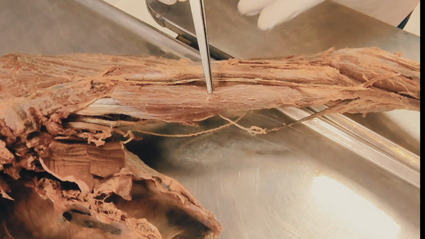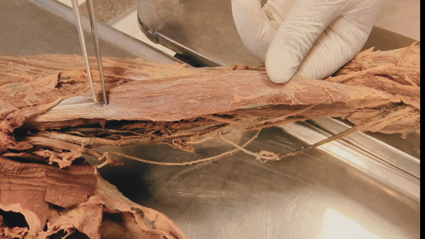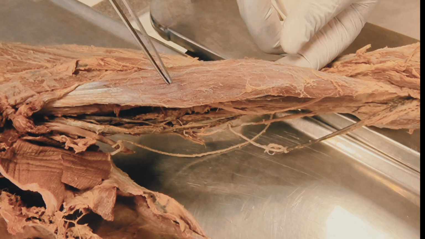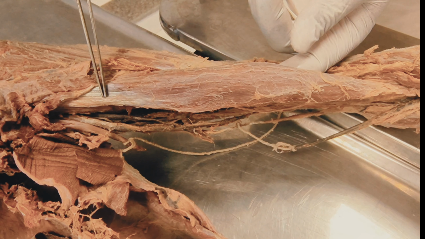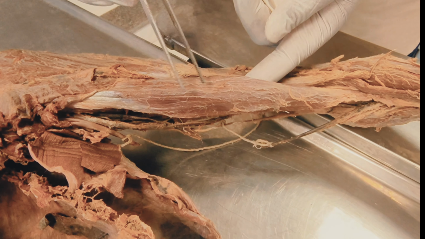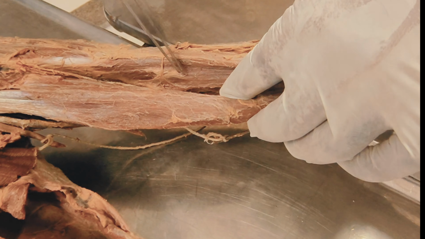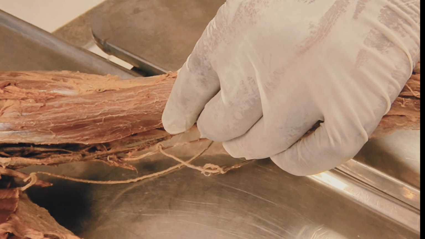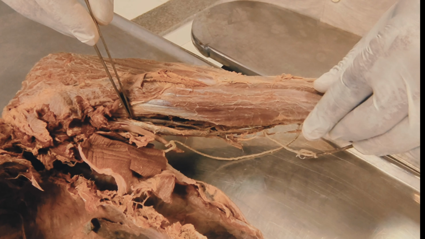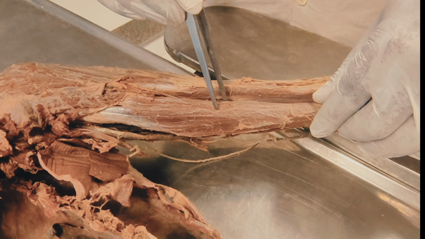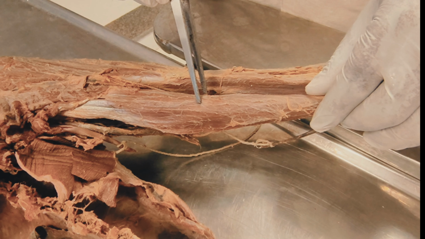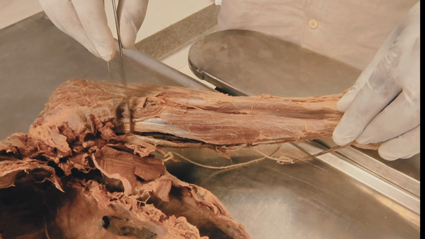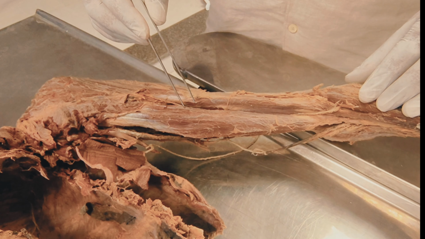Next, in the anterior compartment of the arm, the muscle is the biceps. This is the biceps muscle, which has a long head and a short head, so we get two heads of the biceps. Below the biceps we get the brachialis muscle, and in the axillary region we have the coracobrachialis. So the anterior compartment muscles of the arm are the biceps, short head and long head, the brachialis, and the coracobrachialis.